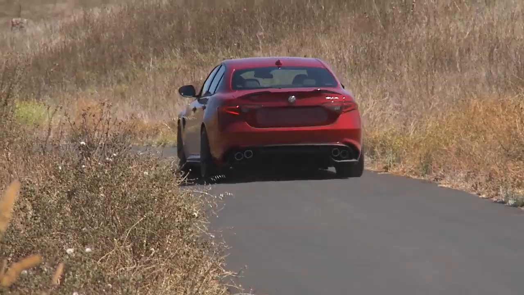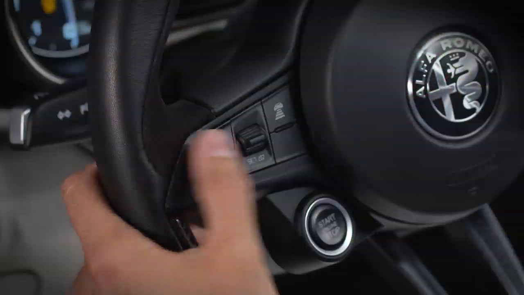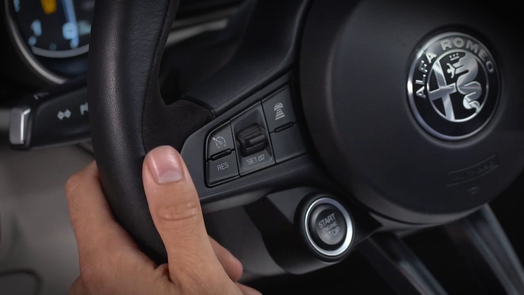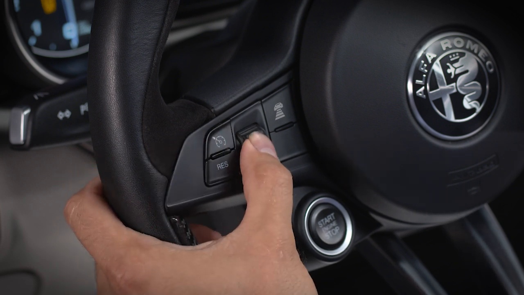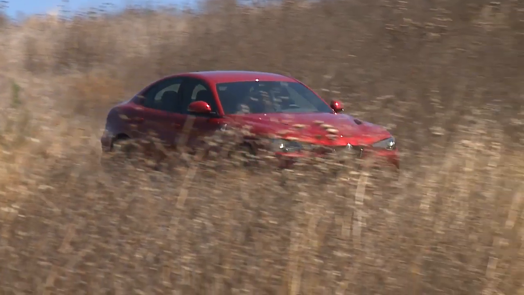To adjust your set speed in 1 mile per hour or 1 kilometer per hour increments, simply tap the set switch up or down. Or push and hold the set switch and the set speed will increase or decrease in 5 mile per hour or 10 kilometer per hour increments.